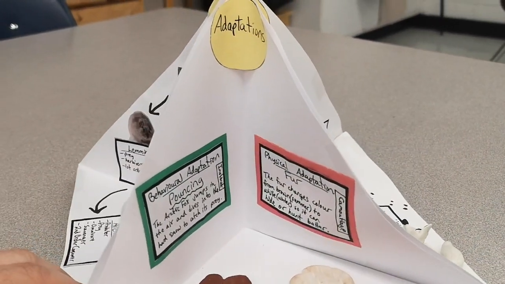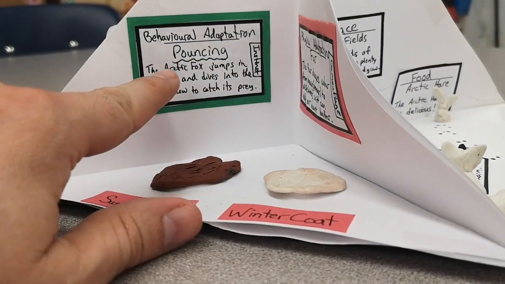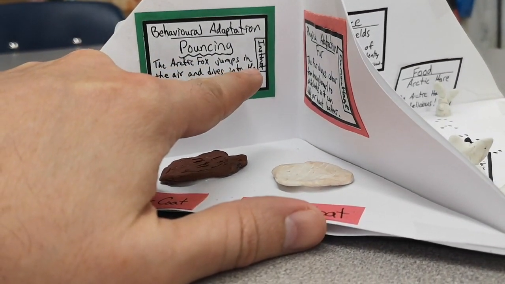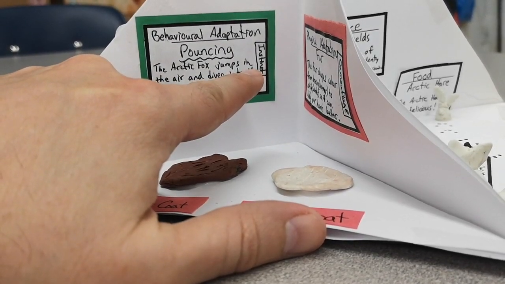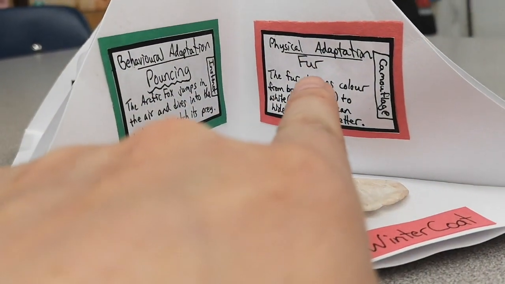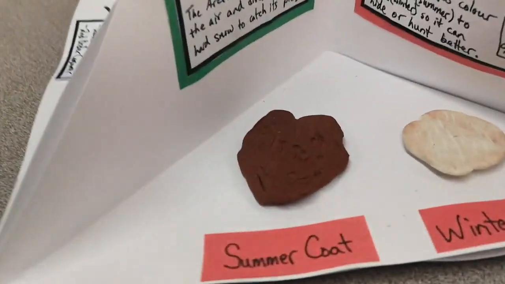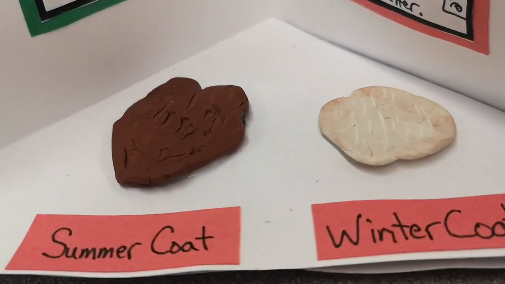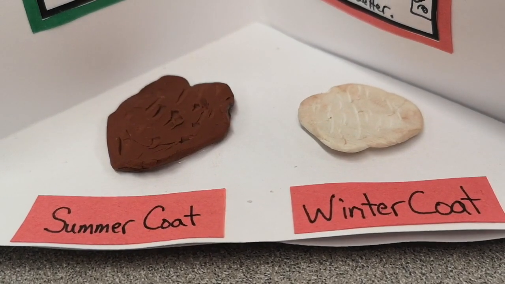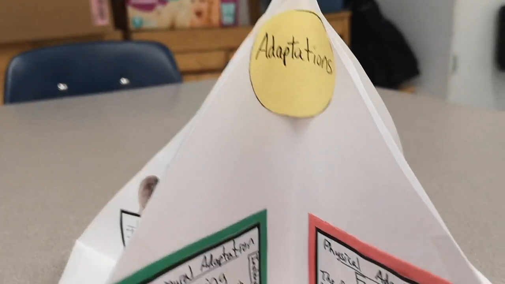Habitat, and then let's talk about adaptations is the second one. I've got my labels, behavioral adaptation, which is pouncing, and then an explanation of why it's important, and then whether that behavioral adaptation is instinctual or learned, and it is of course instinctual there. And I've also got a physical adaptation, and that's its fur, that it changes color, and that's an example of camouflage right there. I've got 2 pieces of plasticine laid down, and then I've scored them with a pencil so that it looks like fur again, and then I've labeled them as summer coat and winter coat. And that's a close-up example of the adaptations.